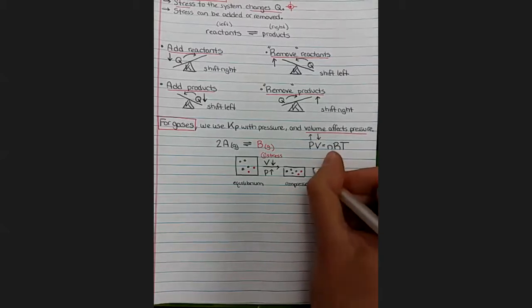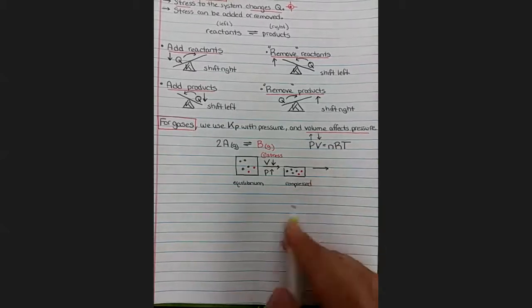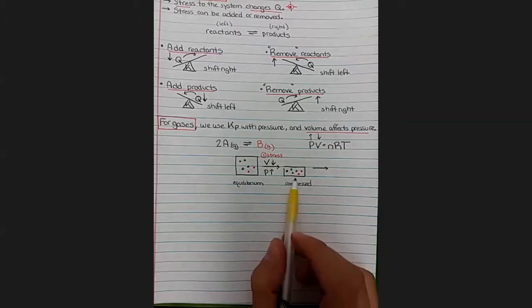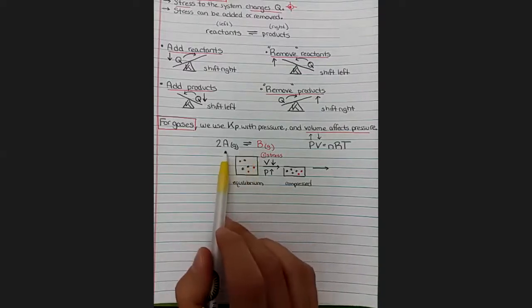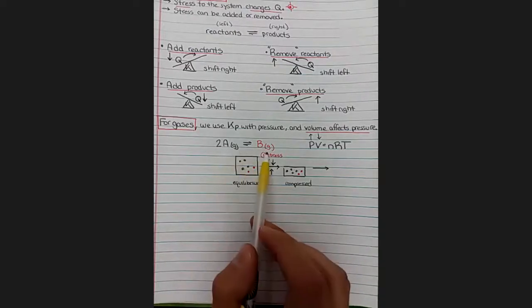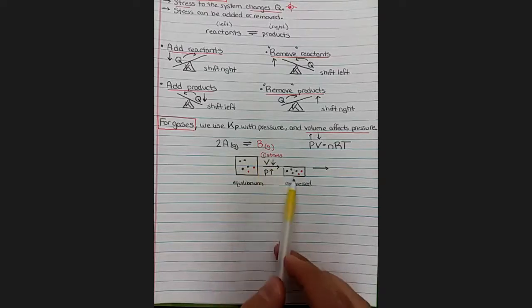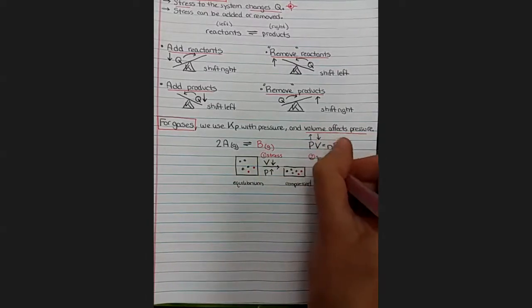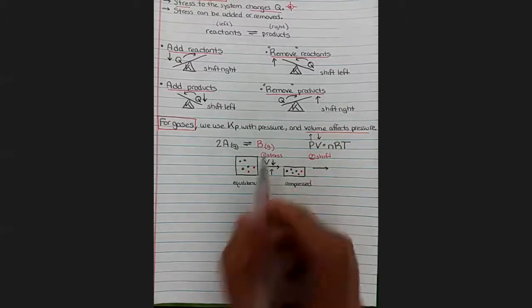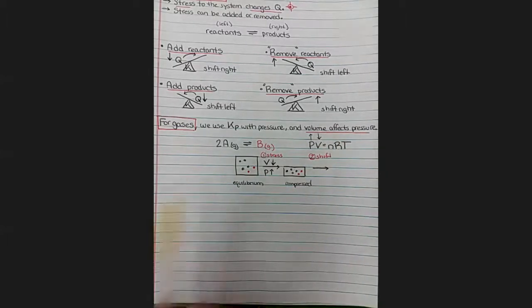The way the system is going to relieve an increase in pressure is to move towards the side with fewer gas molecules to try and decrease that pressure. If we look back at this reaction, there are 2 molecules of gas on our left side and 1 on the right side. So the shift for the system is going to be towards the side with the fewer molecules of gas, which is the right side.